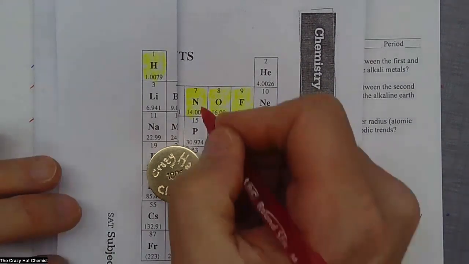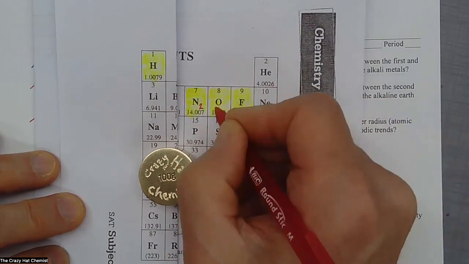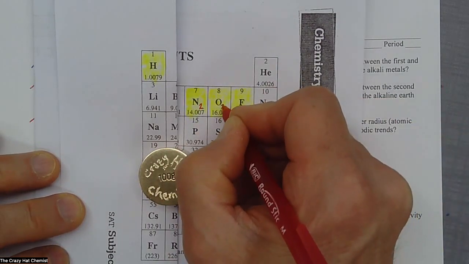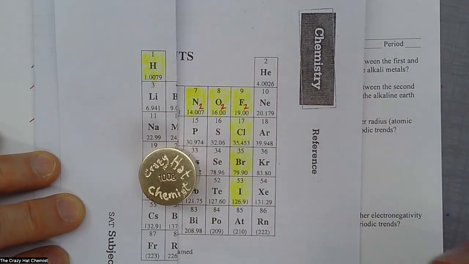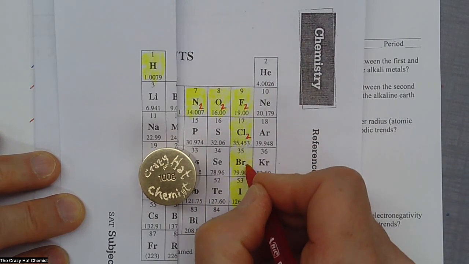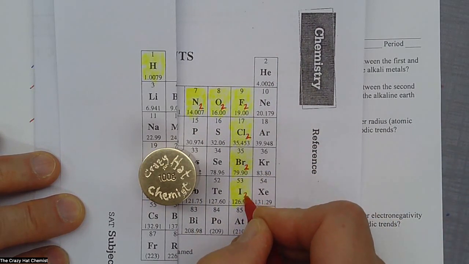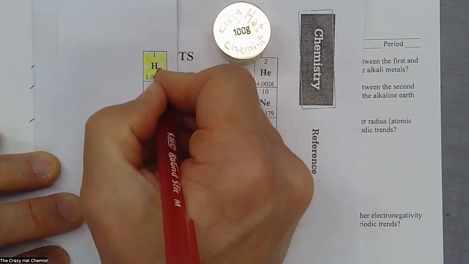And what is their formula? The formula for nitrogen is N2. The formula for oxygen is O2. The formula for fluorine is F2. The formula for chlorine is Cl2. The formula for bromine is Br2. The formula for iodine is I2. The formula for hydrogen is H2.